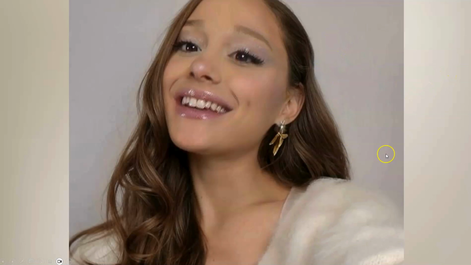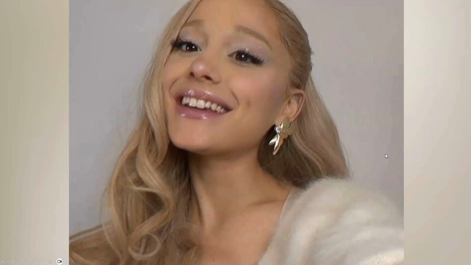But look what happens. I mean, it's very obvious here that I get that this is a more star look. She's a superstar. She wants to have these special looks. But this would create much more harmony in her features. And I think her eyes look browner here.